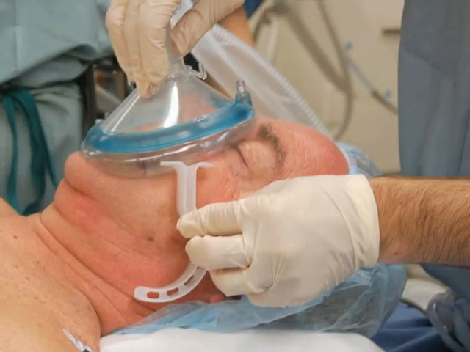If you continue to experience difficulty ventilating a patient, consider an oral or nasal airway. To choose a properly sized oral airway, hold the device against the side of the patient's face. The airway should extend from the oral aperture to the angle of the mandible.